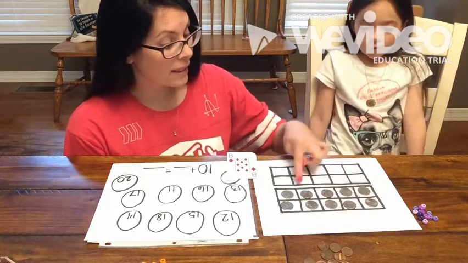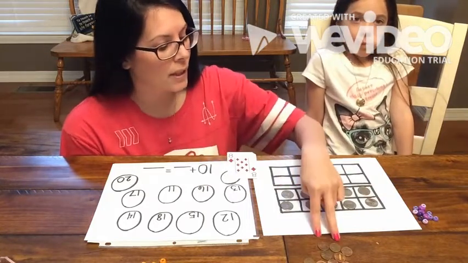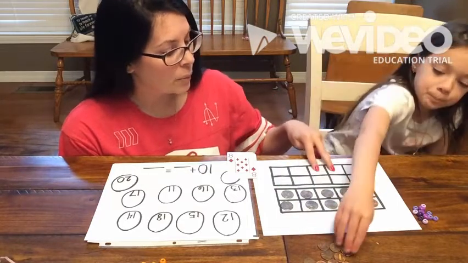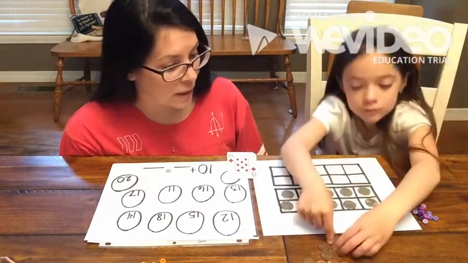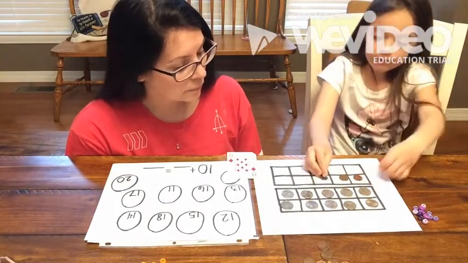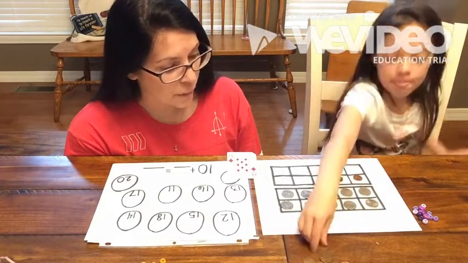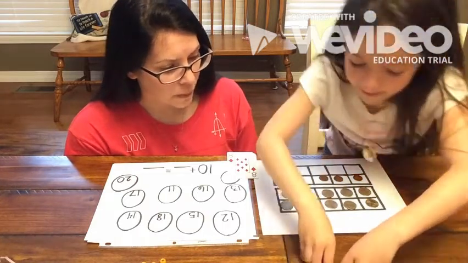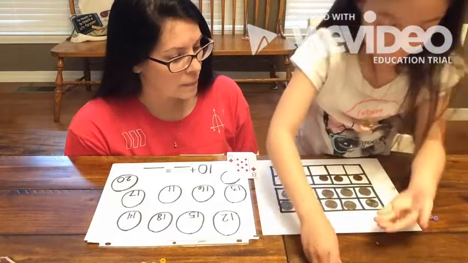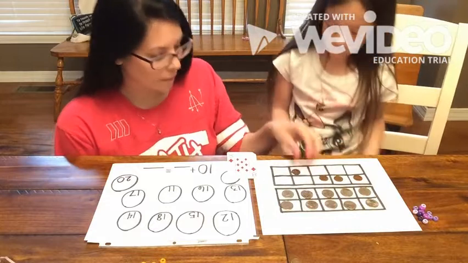So we've already got 10 quarters filled in, and we're going to leave the 10 quarters filled in. She's now going to take the pennies, and she's going to put 8 pennies down here, and we're going to just check it and see if she is right. How many are you going to put on top, Delaney? 3. Okay, how many are you going to put on bottom? 5. 5 more. Oops. Here, just use another one.